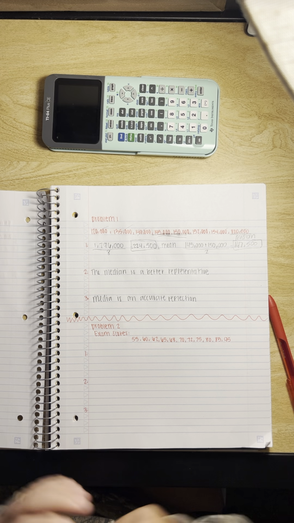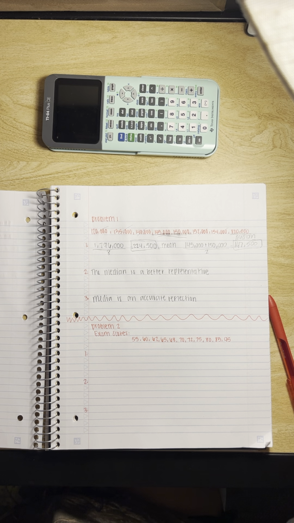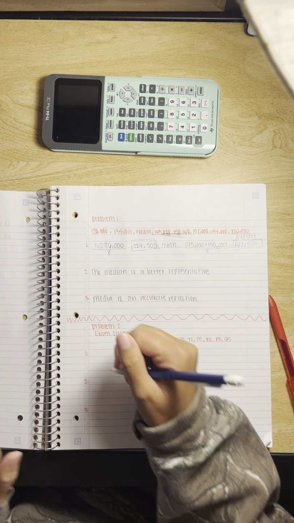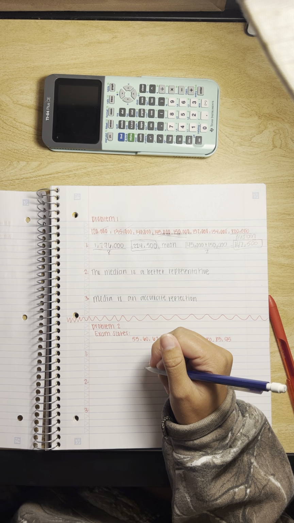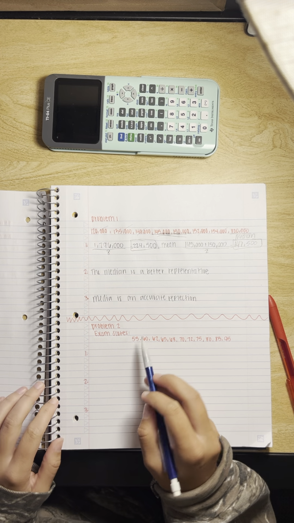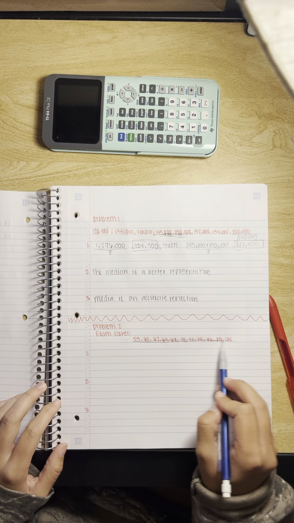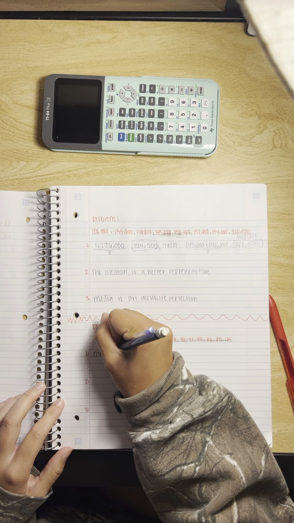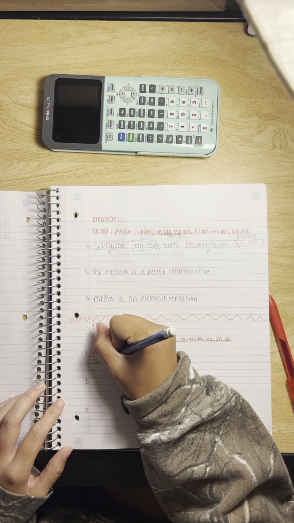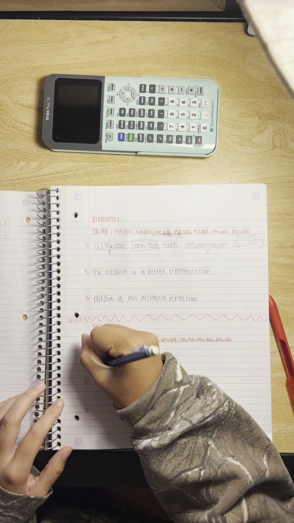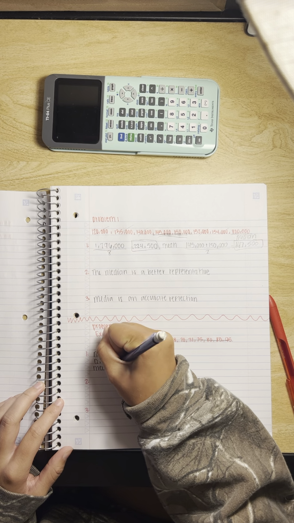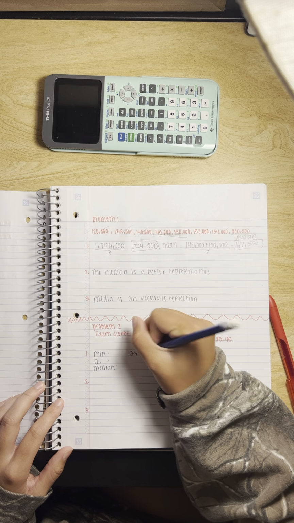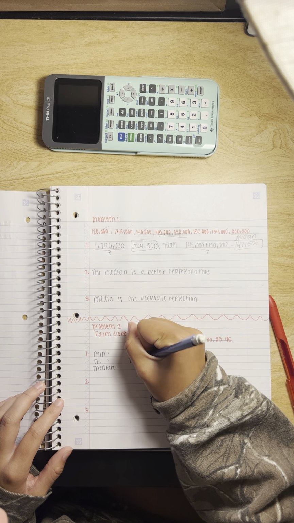For the first question, we need to find the 5-number summary. But what is the 5-number summary? It consists of 5 different values: the minimum, quartile 1, the median, quartile 3, and the maximum.